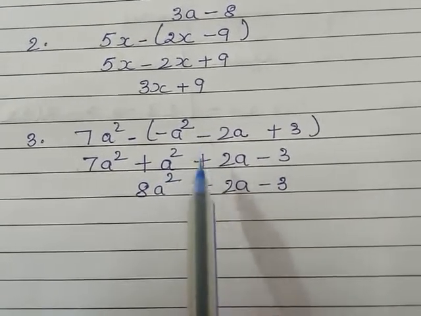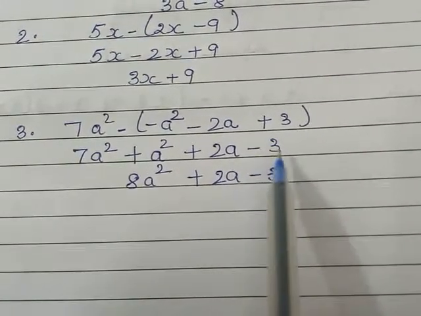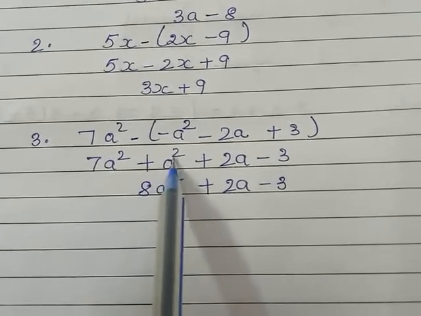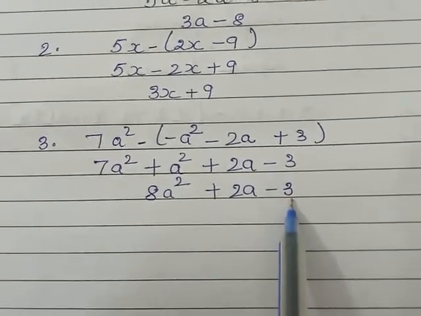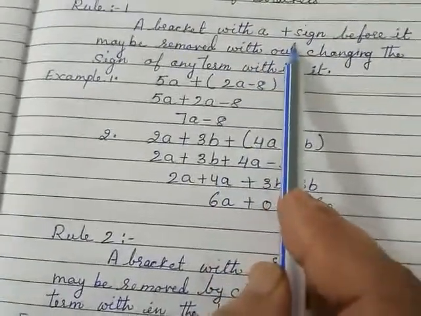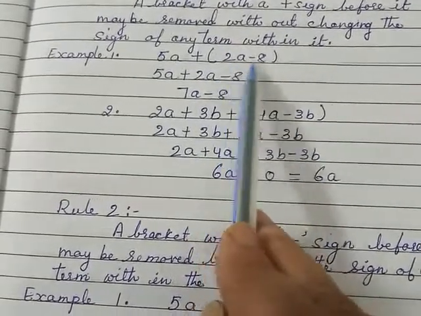This is minus, so it will become plus 2a. This is plus, so it will become minus 3. Like terms we will collect: 7a square plus a square is 8a square, plus 2a and minus 3. I hope everyone has understood the rules: if a positive sign is present before a bracket, we will not change the sign of the terms present inside the bracket.